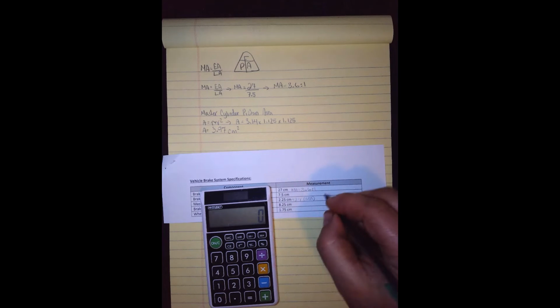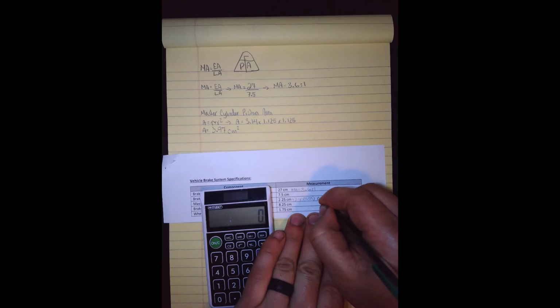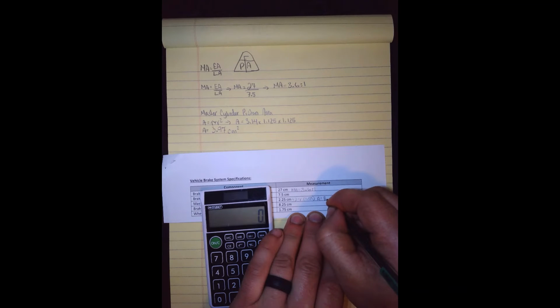And in this case, it's going to be square centimeters. Throw that in here. A equals 3.97.